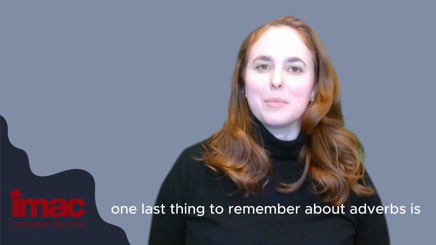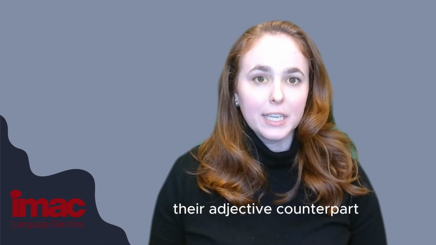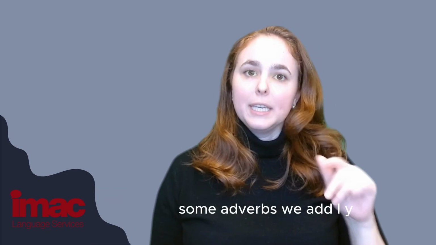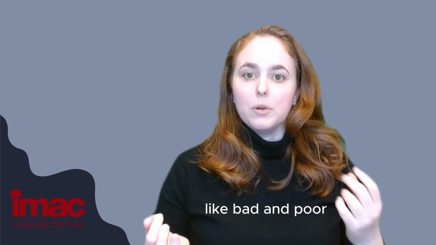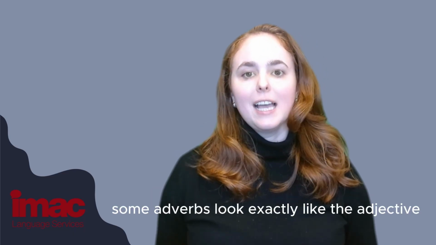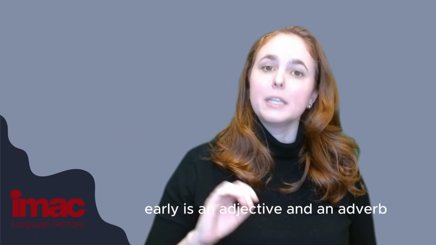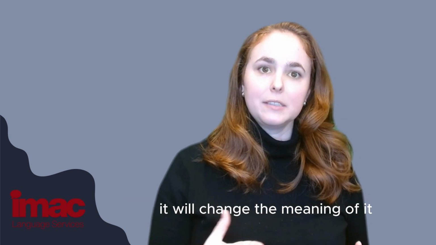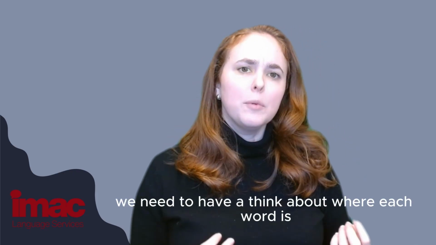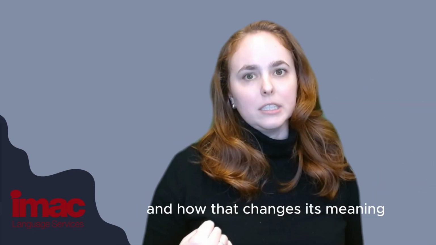One last thing to remember about adverbs is a lot of them look a lot like their adjective counterpart. Some adverbs we add ly, some adverbs we have to change entirely, like bad and poor. Some adverbs look exactly like the adjective. Early is an adjective and an adverb, and depending on where we put it in the sentence, it will change the meaning of it from adjective to adverb. So sometimes when we look at a sentence, we need to have a think about where each word is and how that changes its meaning.